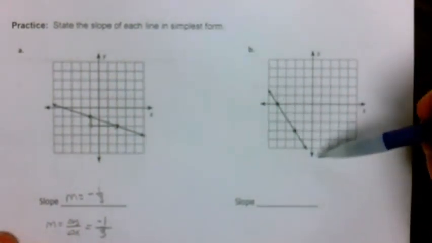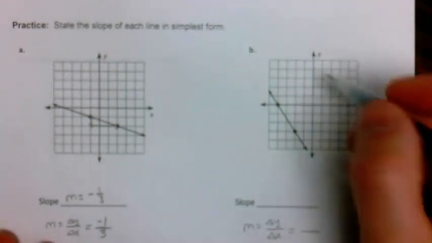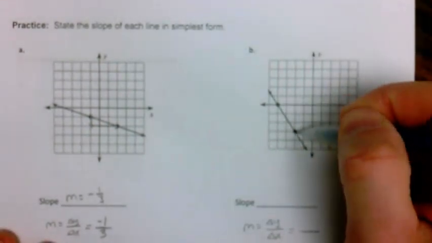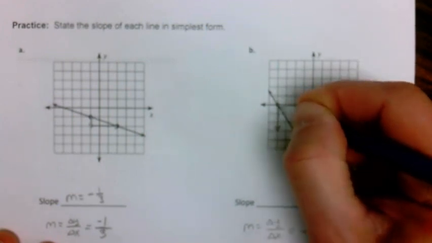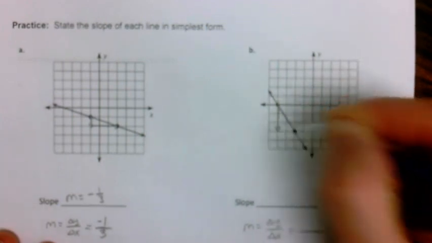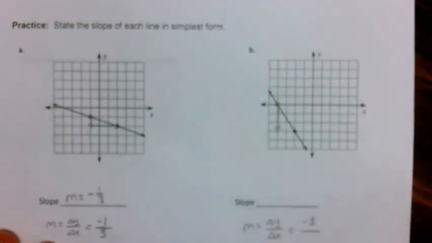In my next picture, again, this line is decreasing as you go from left to right, so the slope is going to be negative. M equals delta y over delta x. And for the vertical change, here's my point on the left. It's higher than the point on the right, so I'm going to move straight down. And I'm going to move down 1, 2, 3 units to get to the same height as this point on the right. So moving down 3 is -3.